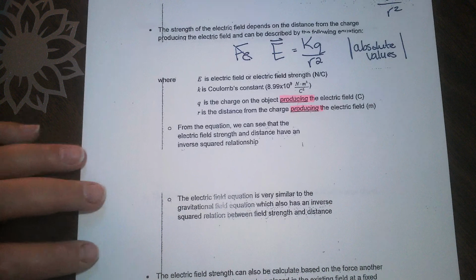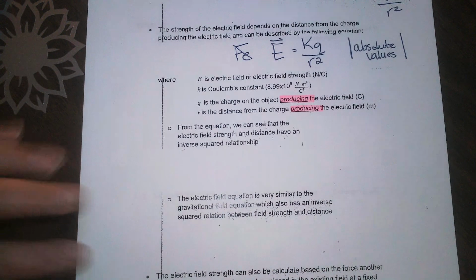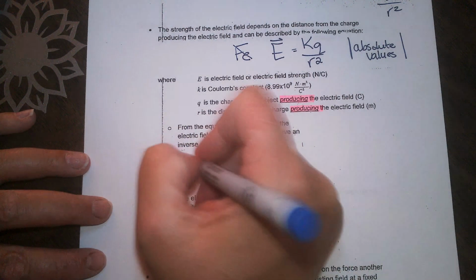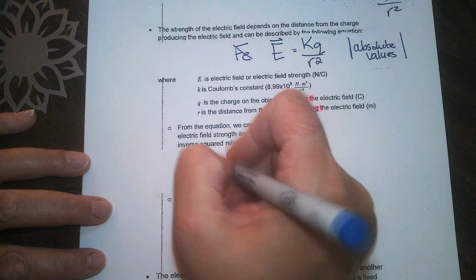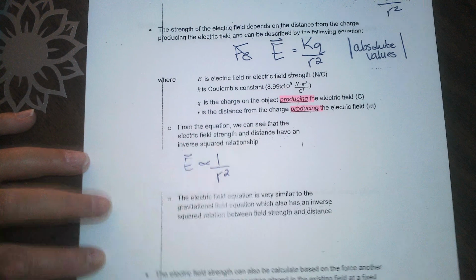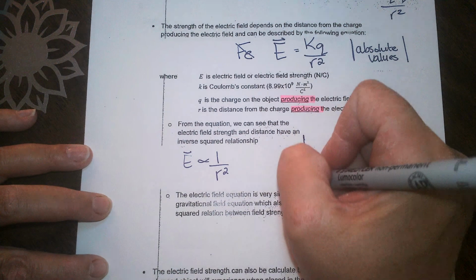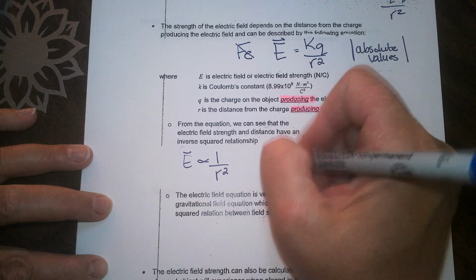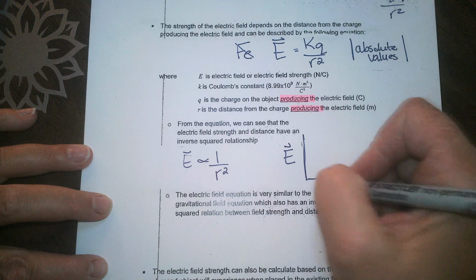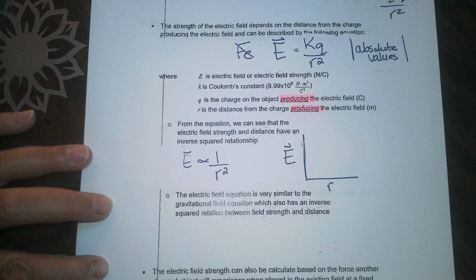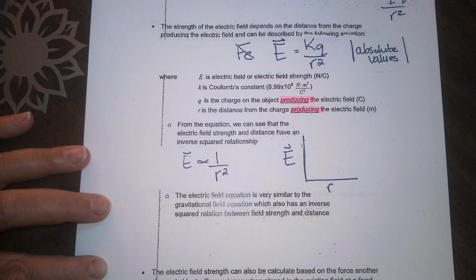So from the equation, we see electric field strength and distance have an inverse square relationship. So if I did a graph, and I did E versus r, what kind of graph would I see?